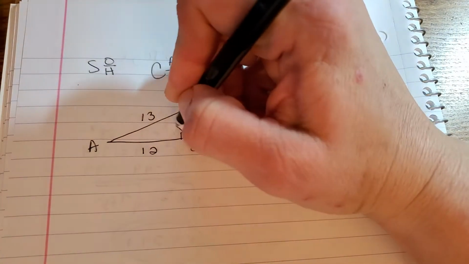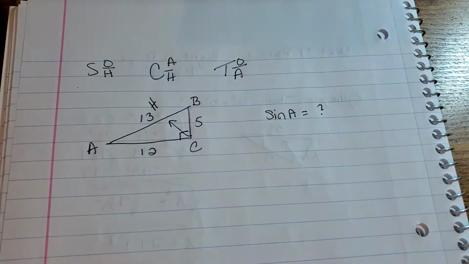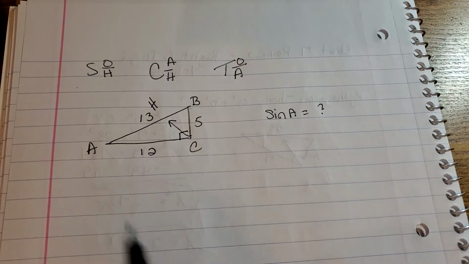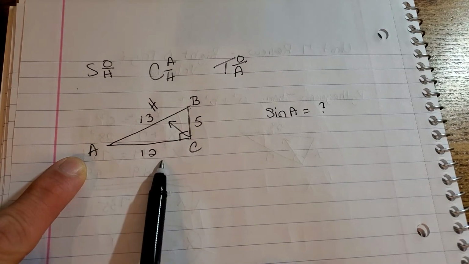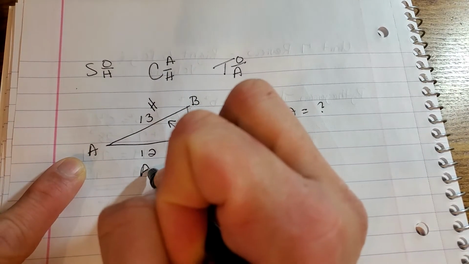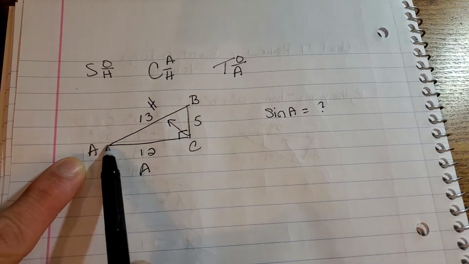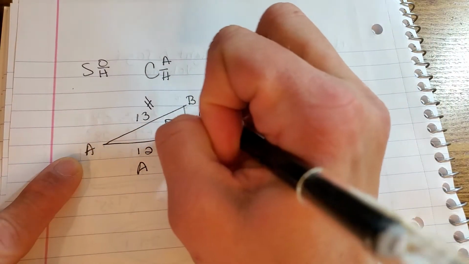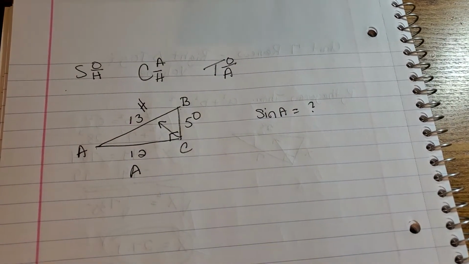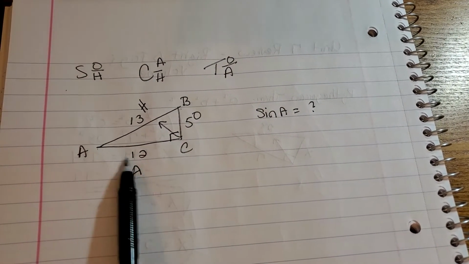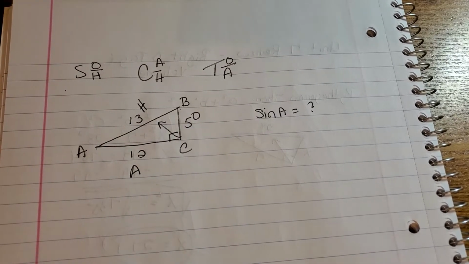So let's go ahead and label your hypotenuse. So there's my hypotenuse. And then from angle A, what is closest to it, what is right next to it, is my adjacent. And what is across from it is my opposite. So remember, adjacent is right next to it, opposite is across from it.